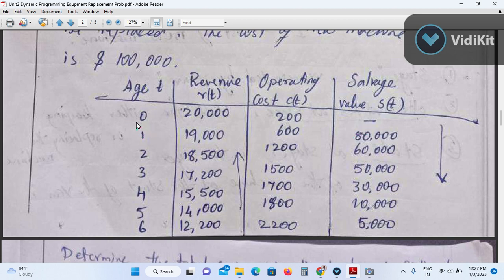Similarly, the next year, the first year, the revenue will decrease. So naturally, you can think about it. When you buy a car, initially the car will go very smoothly. Later, after 1 year, the car performance will get lower, right? So that is the thing here. Revenue will decrease a little bit. Here again, the operating cost will increase, right? So here the operating cost will increase, and here their salvage value. So after 1 year, naturally their salvage value.